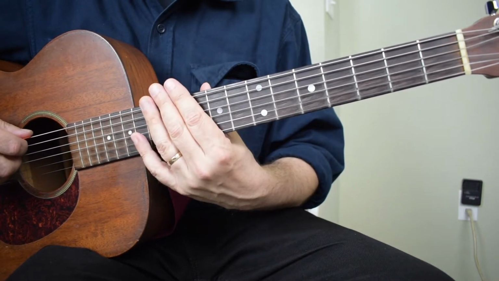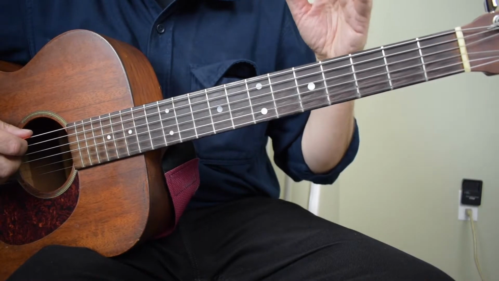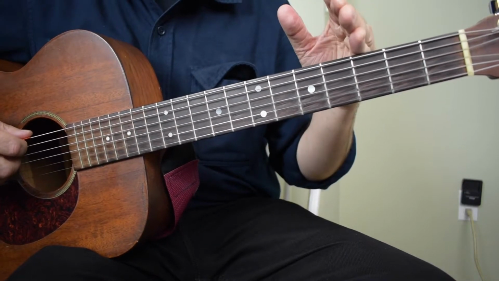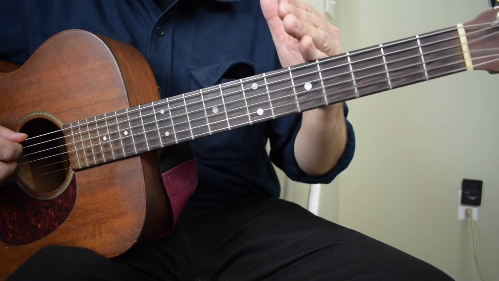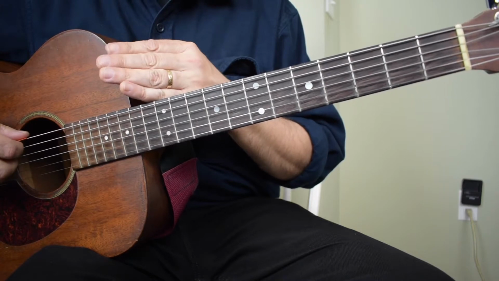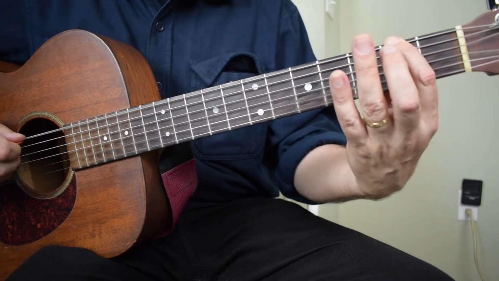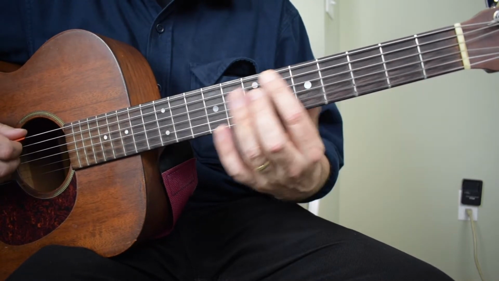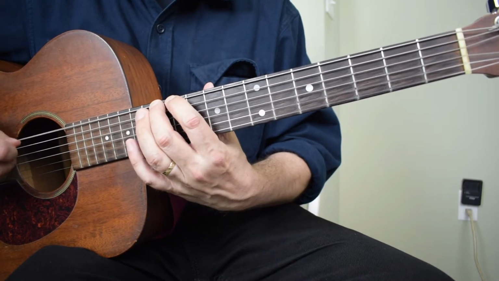So that was the E major scale. Now, it's important to realize what we're doing is we're taking the string and we're applying this formula of half steps, whole steps. And that is giving us the E major scale. We want to look at what notes we just played. E, F sharp, G sharp, A, B, C sharp, D sharp, E.